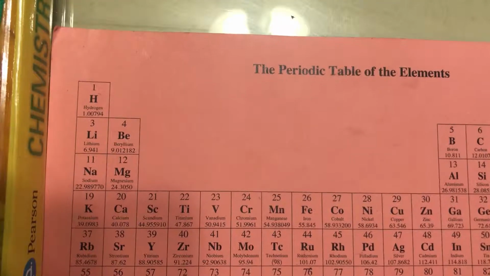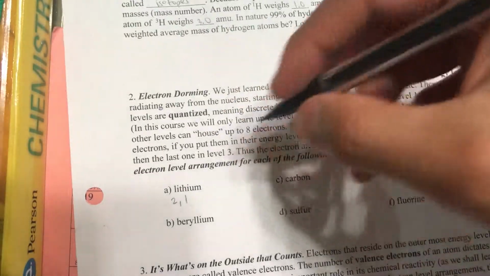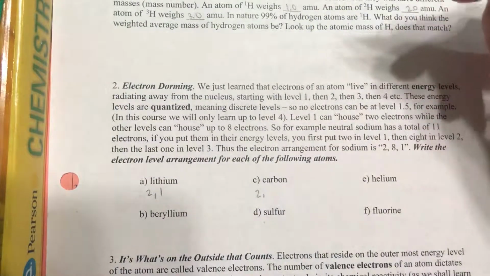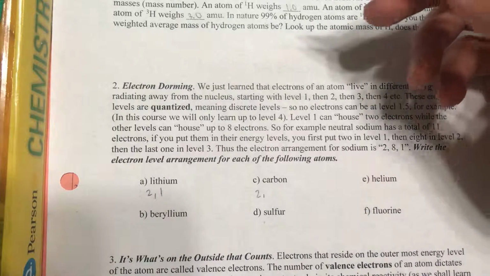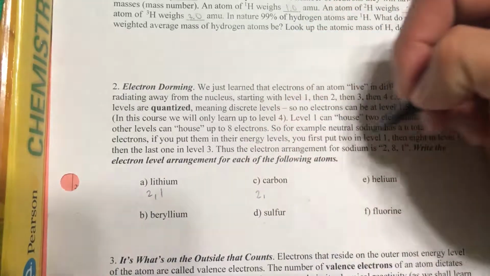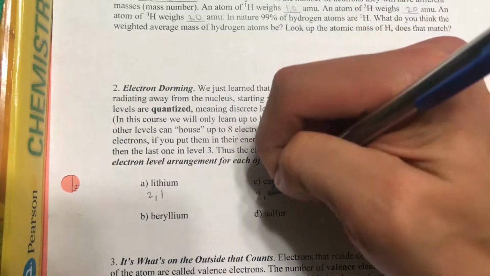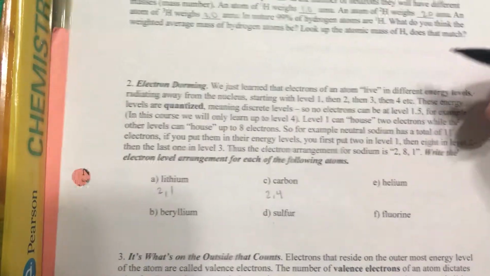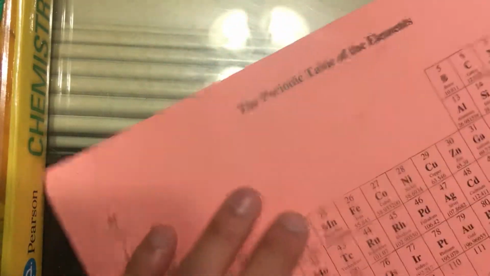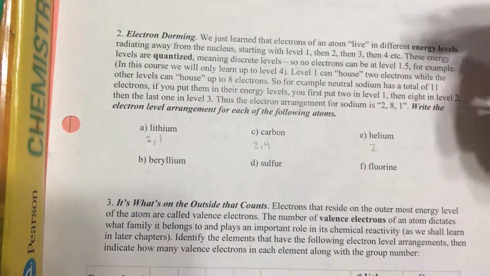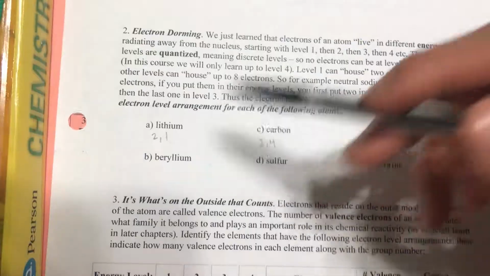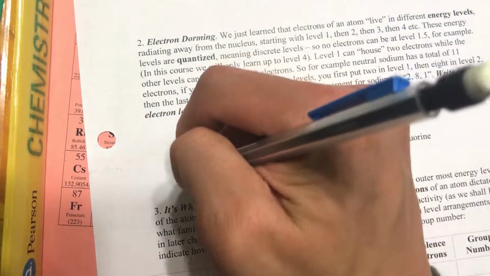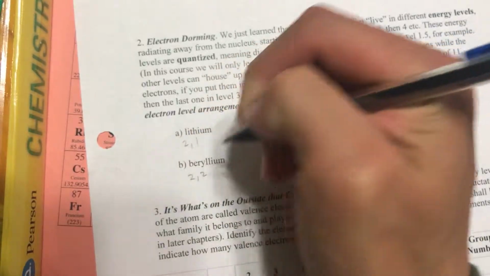Carbon has 6, so it's going to be 2 in the first energy level, 4 more to go, so it can definitely fit into the second one because it has a maximum of 8, so it's going to be 2, 4. And then helium has 2 protons, so it fills up the first electron level. And for beryllium, 4 protons in the nucleus, so it's going to have 2 plus 2 equals 4.